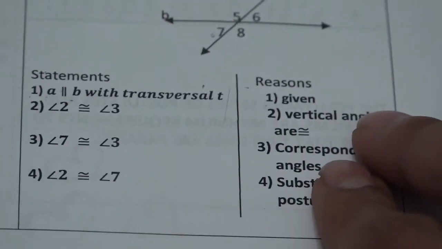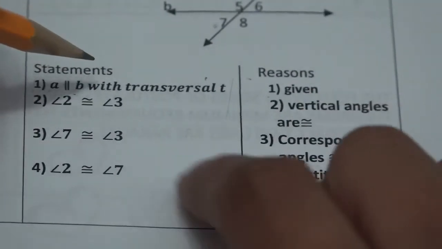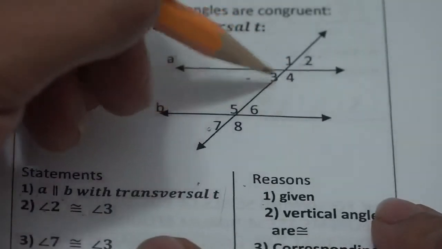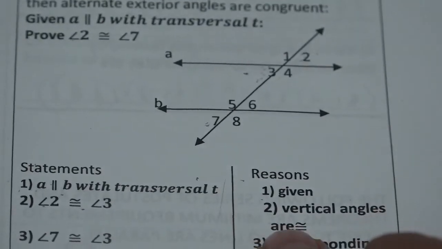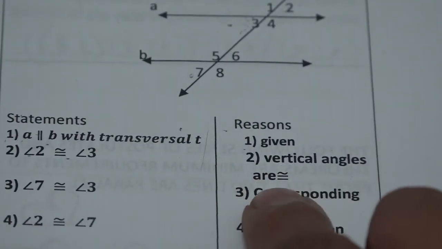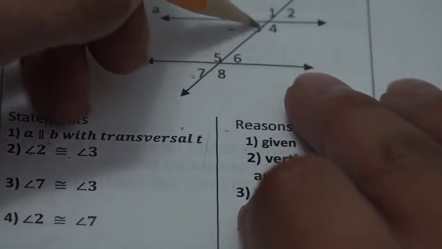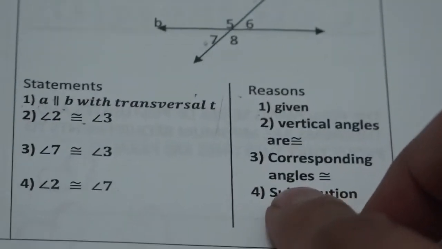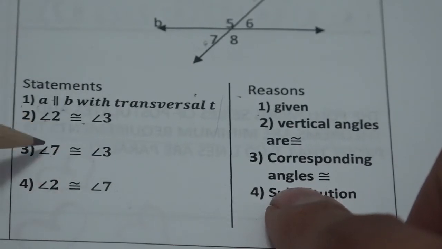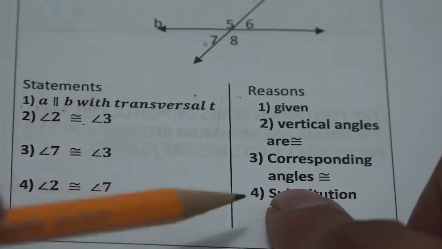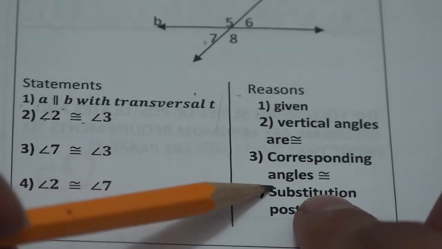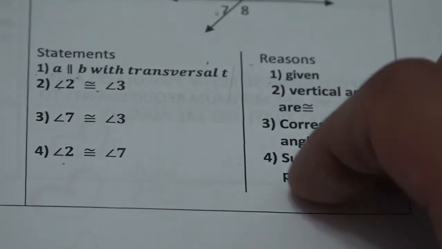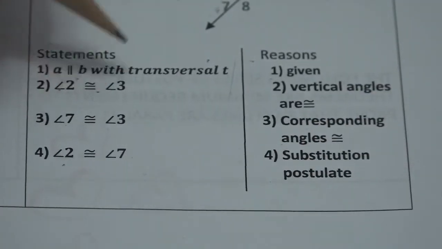So then, let's start. 2 is congruent to 3. Why? Because they're vertical angles. See that? And vertical angles are congruent. Then we said that 3 was congruent to 7 because they are corresponding angles. And that's what we write. 3 is congruent to 7, or angle 7 is congruent to angle 3 because they are corresponding angles and corresponding angles are congruent. Last but not least, I can substitute equals with equals.